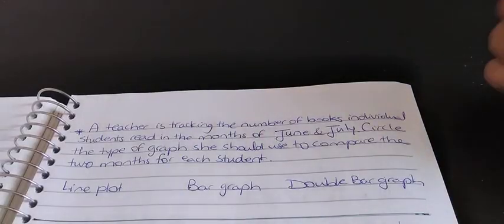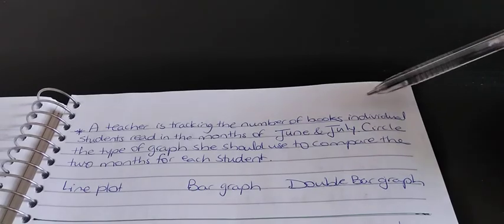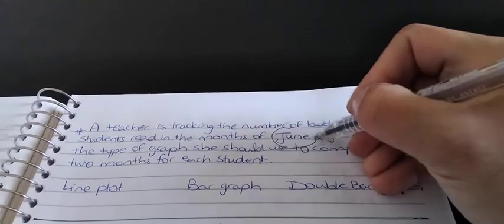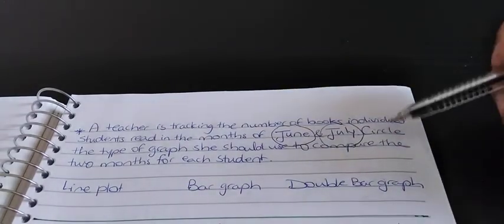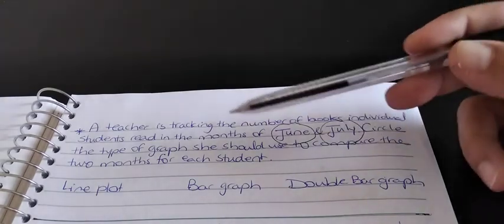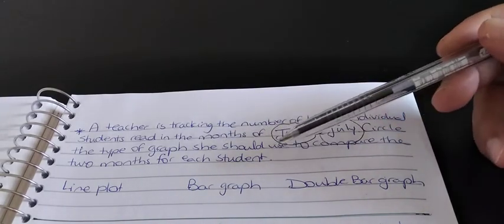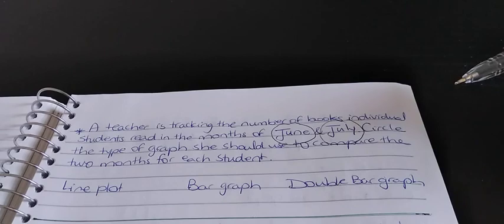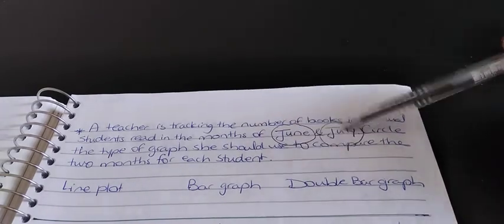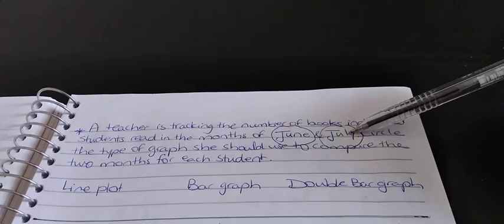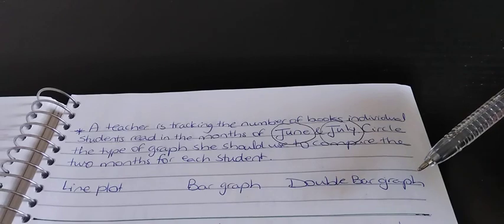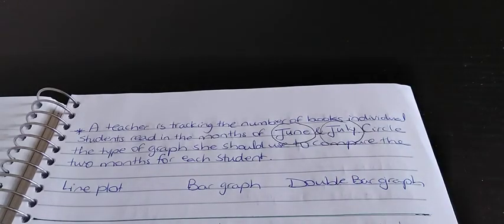A teacher is tracking the number of books individual students read in the month of June and July. Circle the type of graph she should use to compare the 2 months for each student. So she is comparing how many books the students read in June and July. So we are comparing 2 months. So which one will we choose? Is it the line plot or the bar graph or the double bar graph? If we are comparing 2 types of data.